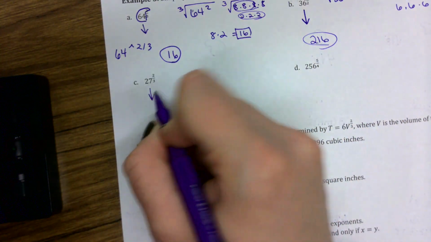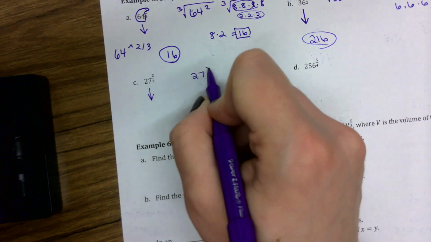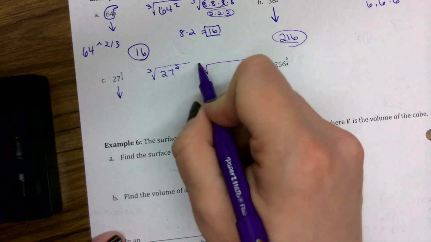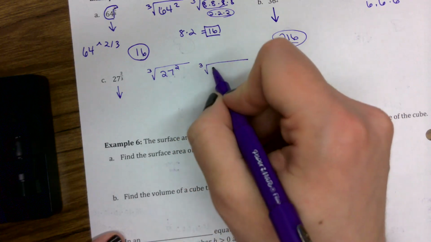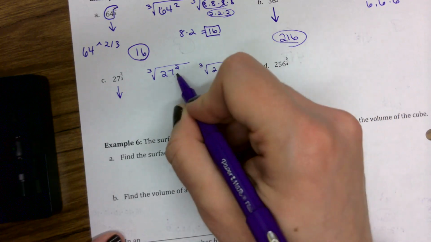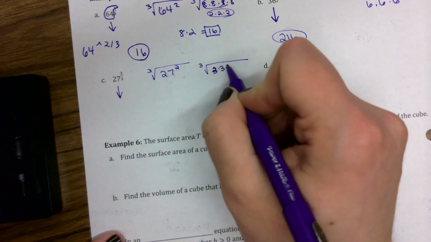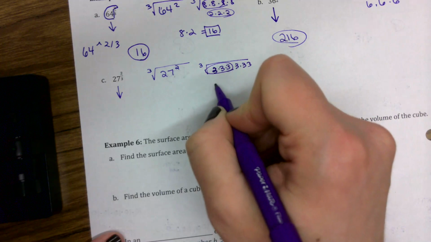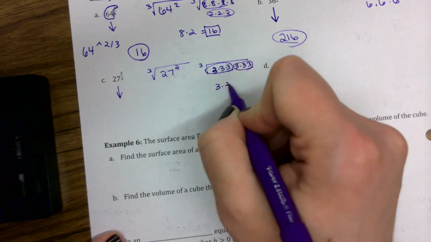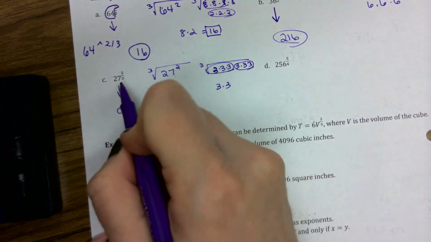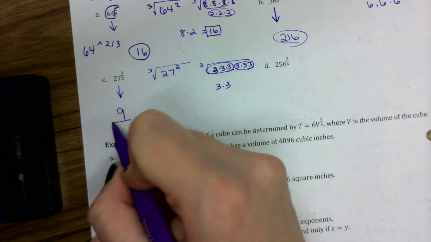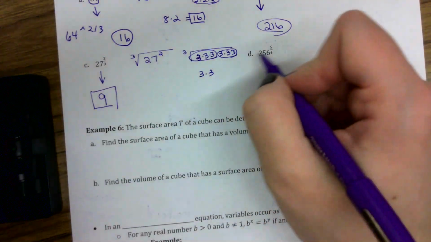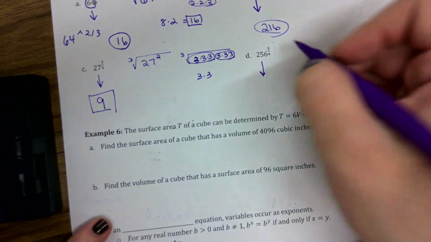You could type it in the calculator and get your answer, or 27 squared, taking the cube root. For those of you that like to challenge yourselves, you can do what I'm doing or just totally ignore this. It's going to be 27 times 27, or 3 times 3 times 3, and 3 times 3 times 3. I have a group of 3, I have a group of 3. My answer is 9. So when you put it in the calculator, that's what you should have gotten.